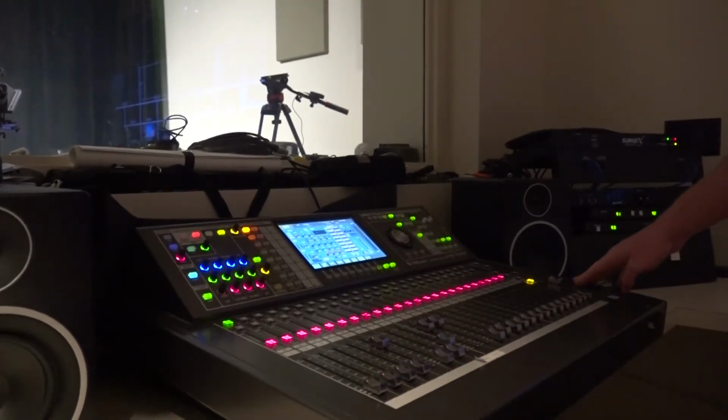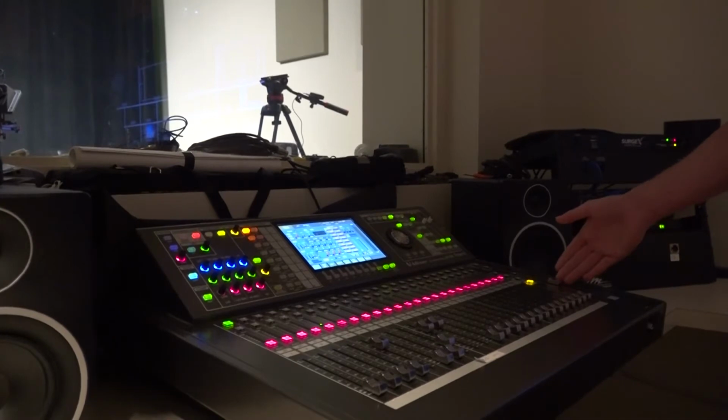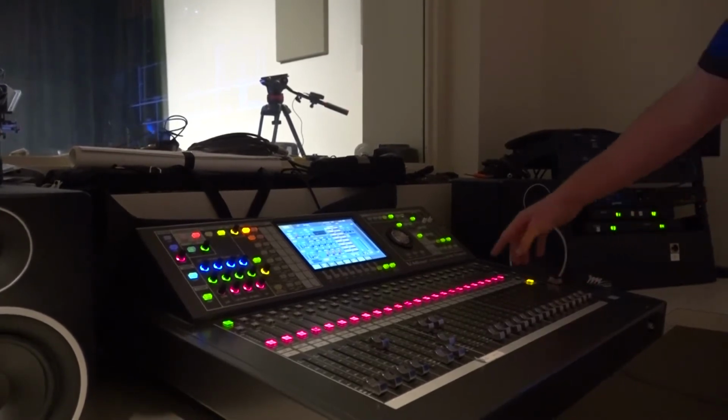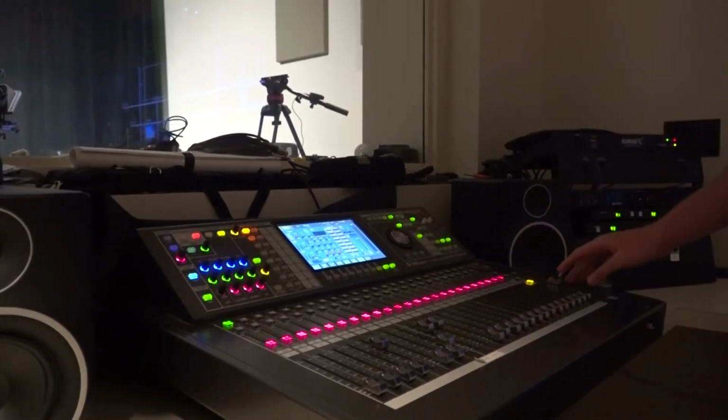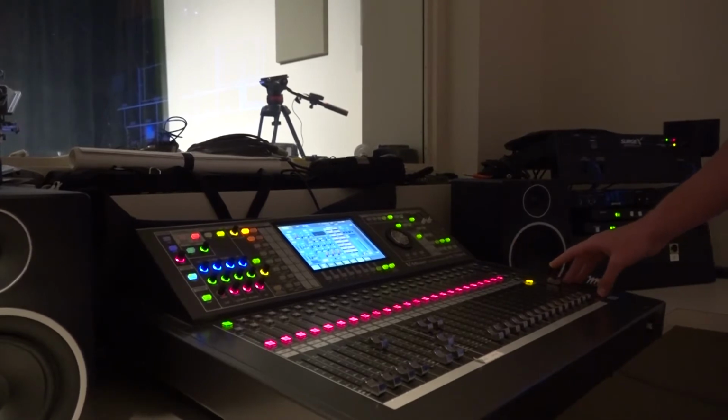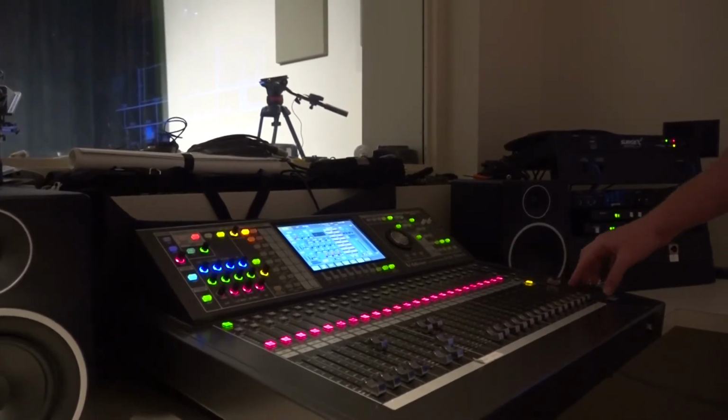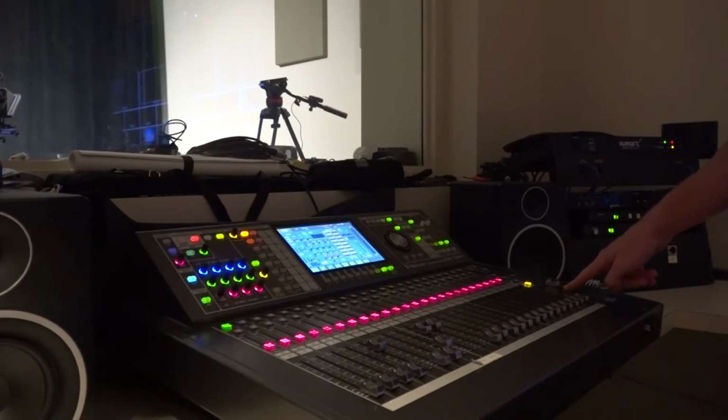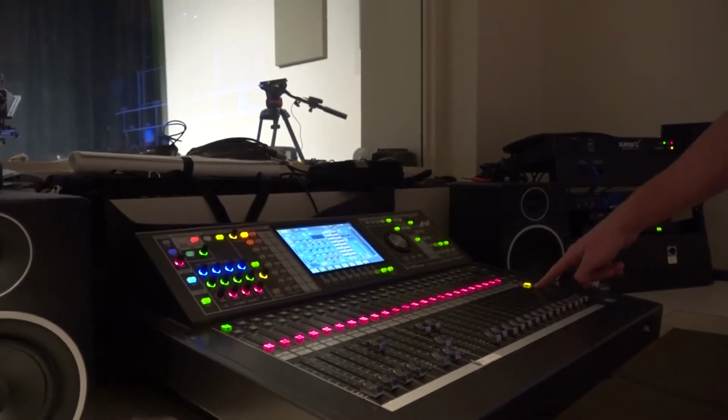If you look all the way on the far right end, you'll see one fader separated by itself. If you look at the top, it's labeled main. This is your main fader. If you want to control all the levels going through the soundboard and going out of it, you can adjust it with this fader. Now you'll see a yellow light indicated here.